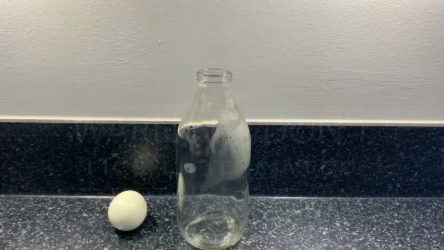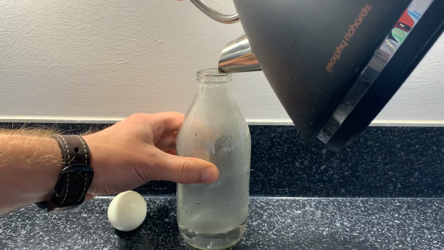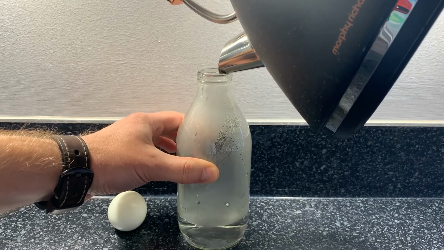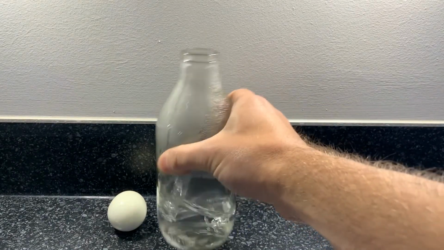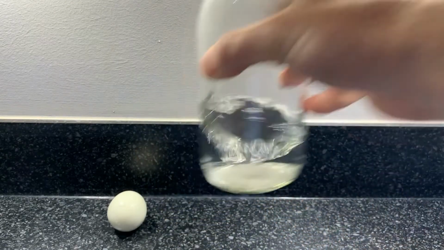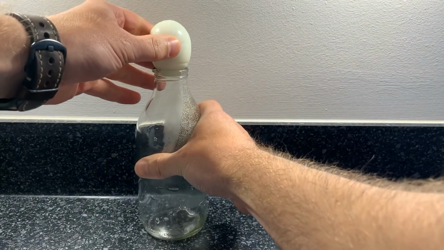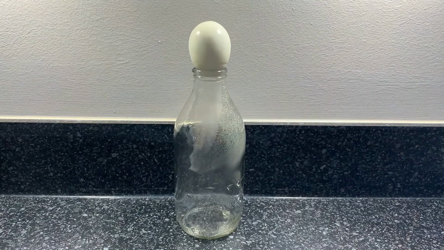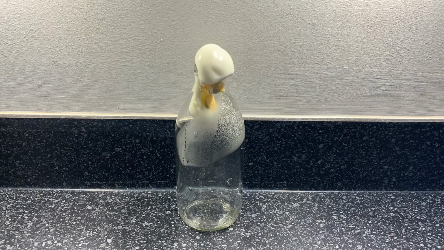Okay, slightly different experiments. I've got an egg and a milk bottle. I'm doing the same things I did before. I'm putting hot water in, but this time the glass bottle is quite rigid in structure, so it's strong enough not to be crushed. But if I put an egg on top, remember that we've got low pressure as the air inside cools and high pressure outside. The high pressure outside is squeezing the egg into the glass bottle.